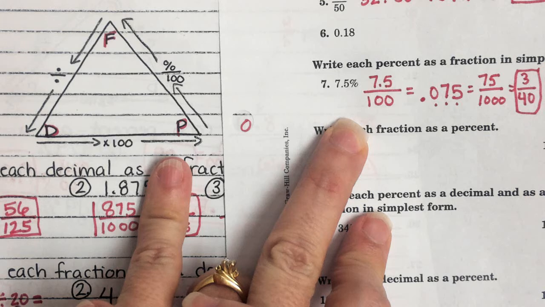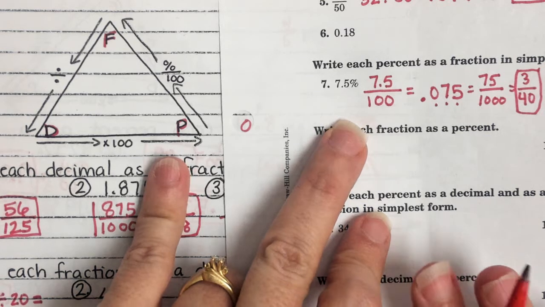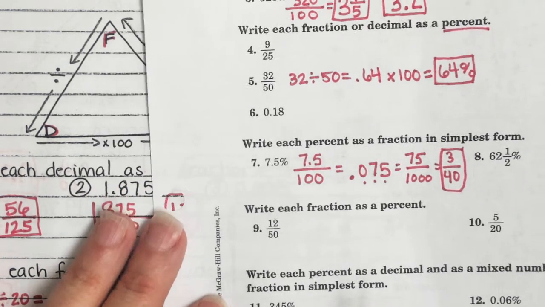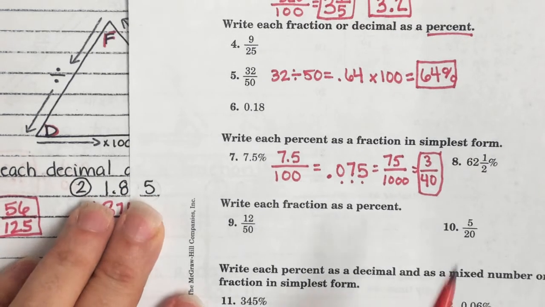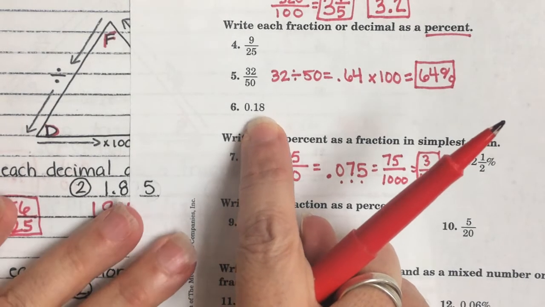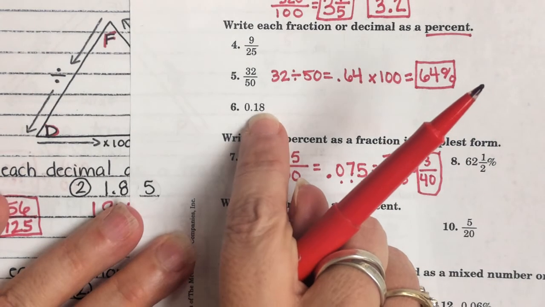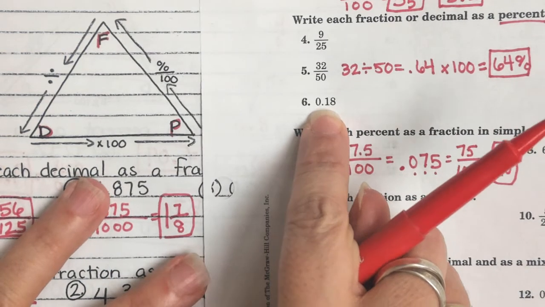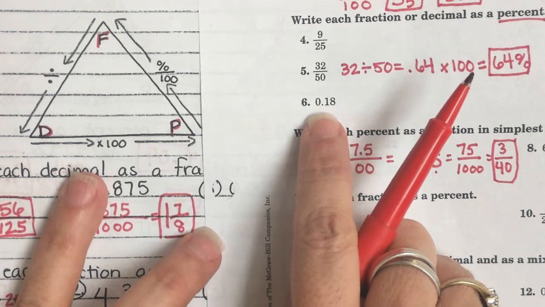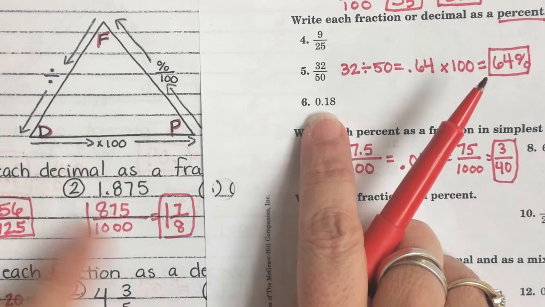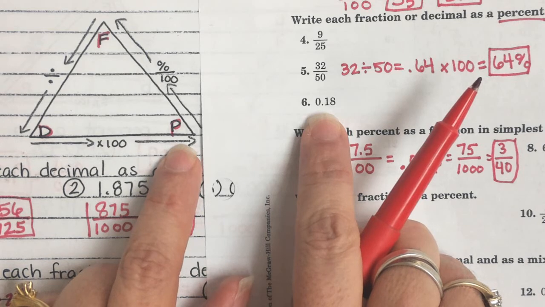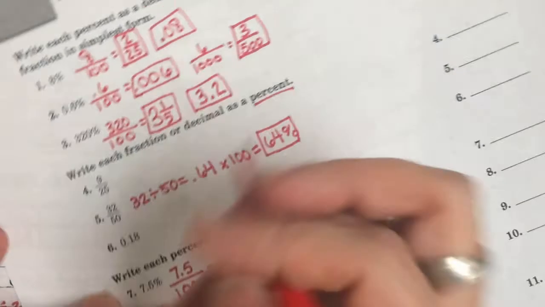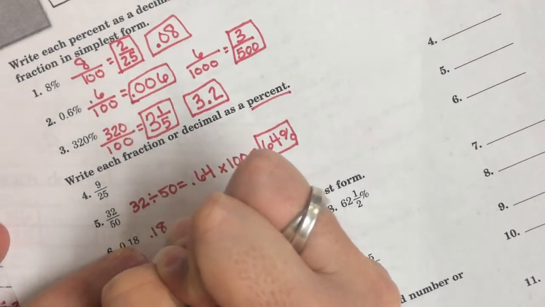I'm stuck on number 6. Okay. On number 6, it says 0.18, and we're going to write each fraction or decimal as a percent. Listen, guys, that 0.18 is a decimal, right? How do you get to a percent? Right, times 100. You just take 0.18 times 100.